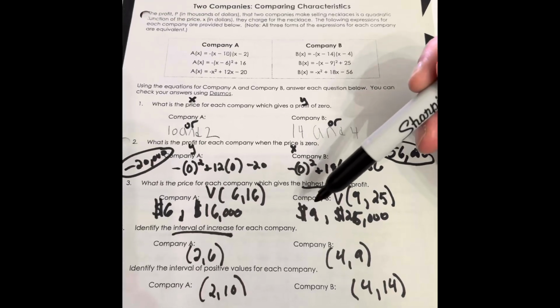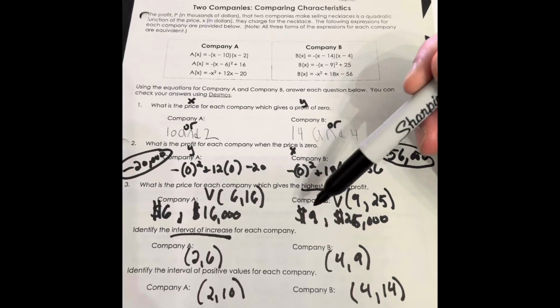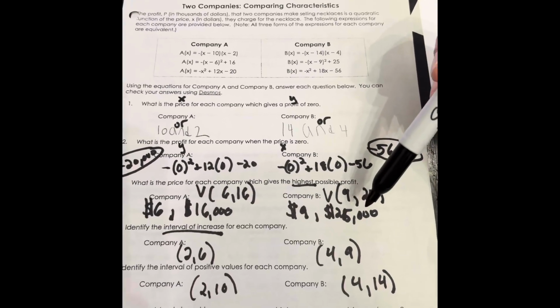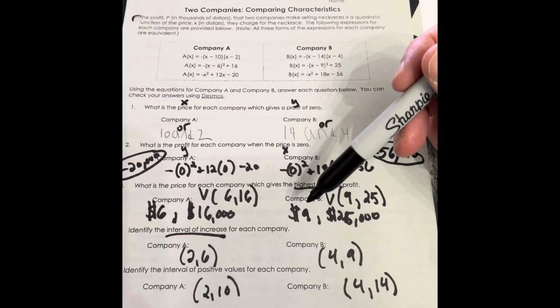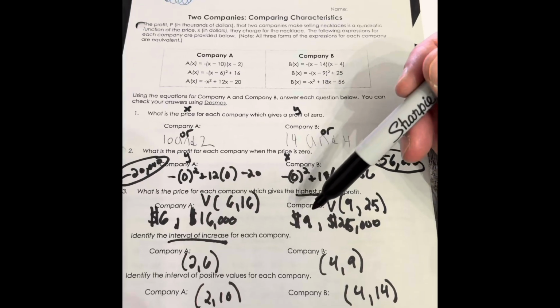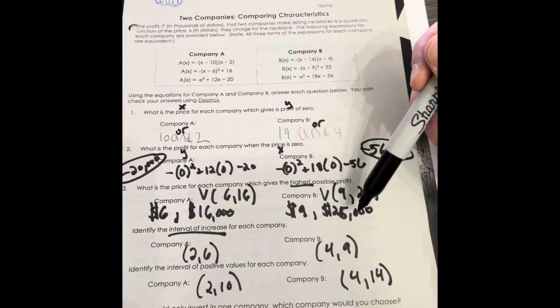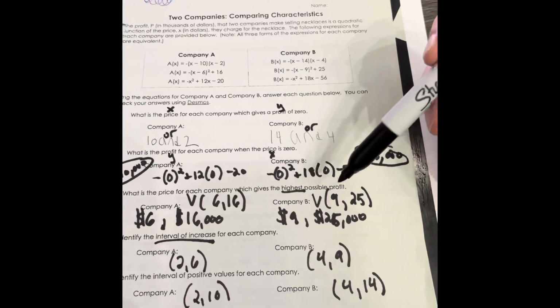Yes, they're going to sell the necklace for $3 extra per necklace, but I have the opportunity to get a lot more cash from that necklace if I sell it for $9. People will buy necklaces for $9. People buy necklaces for $90. So I'm going to be able to make a ton more money that way with company B.